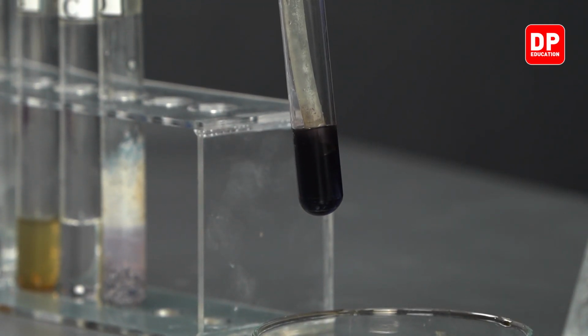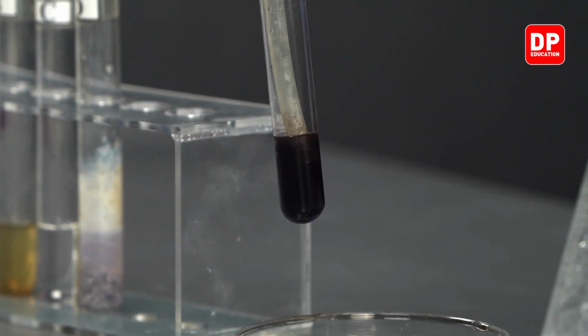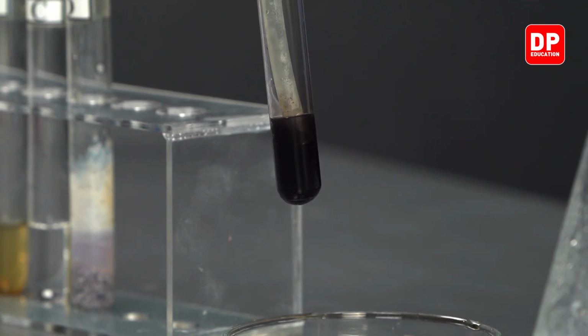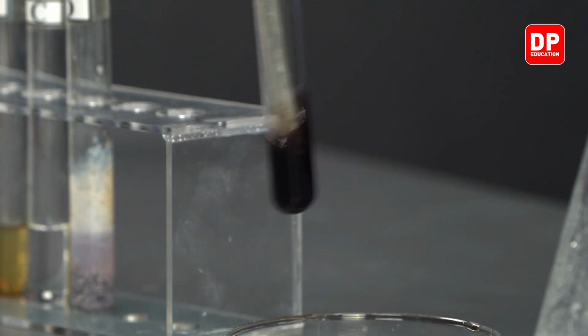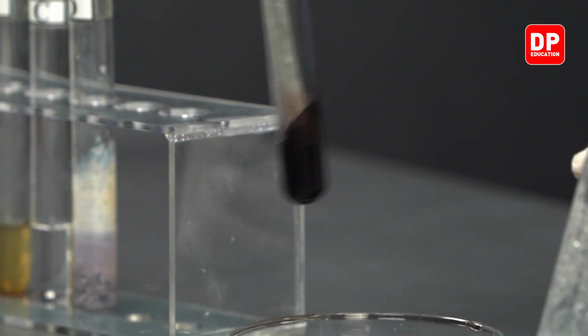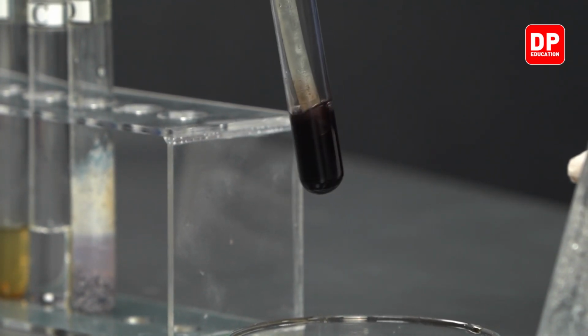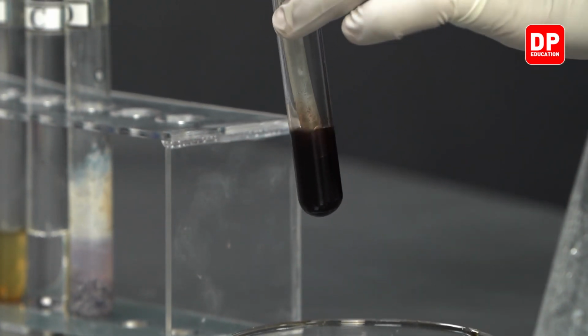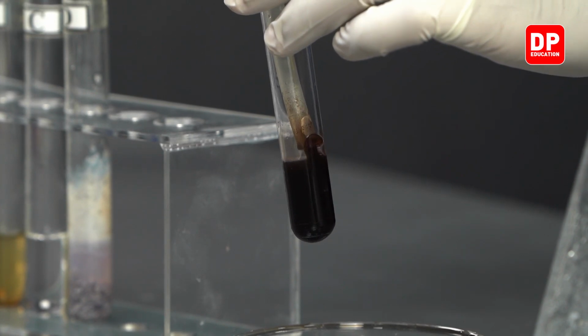This is due to formation of a reddish precipitate, copper 1 acetylide precipitate, which is somewhat of a reddish precipitate. We can see it is no longer blue in color.